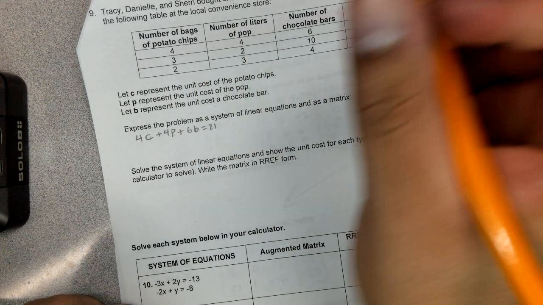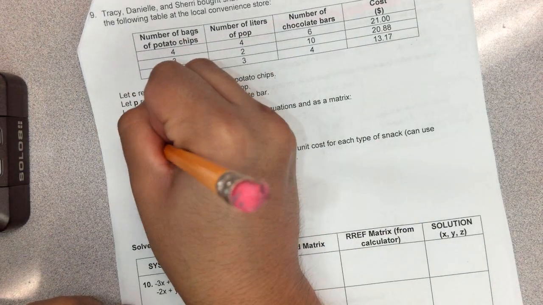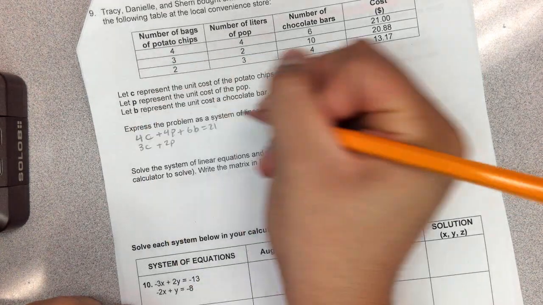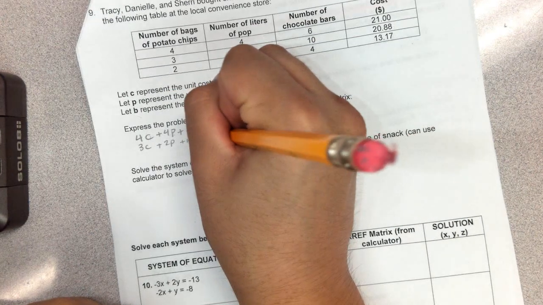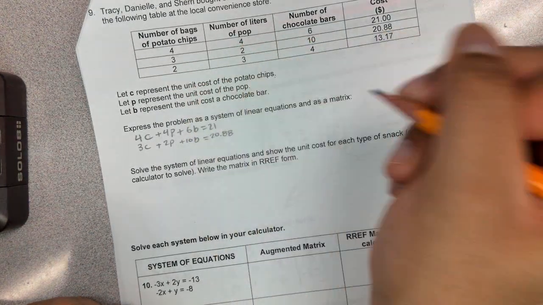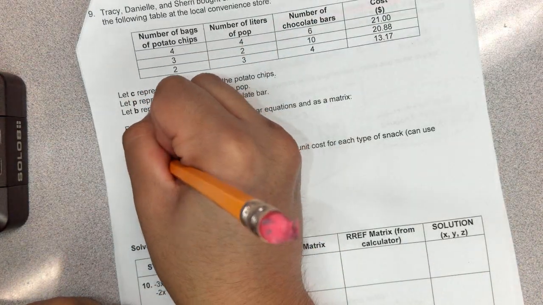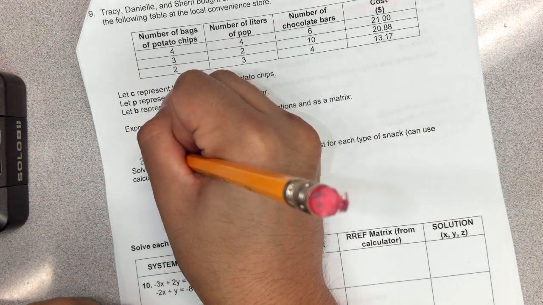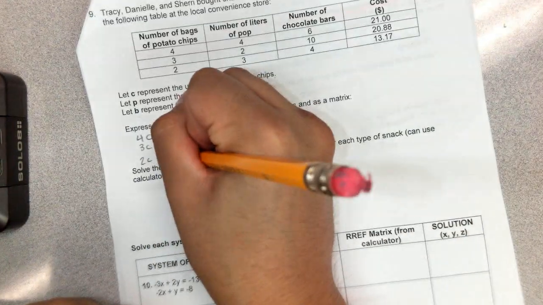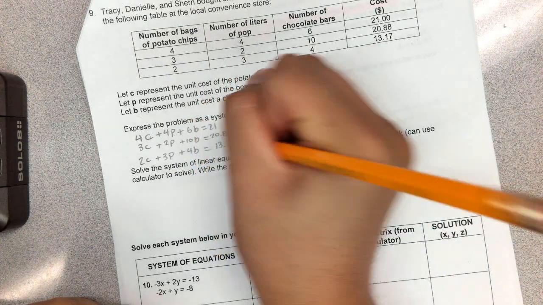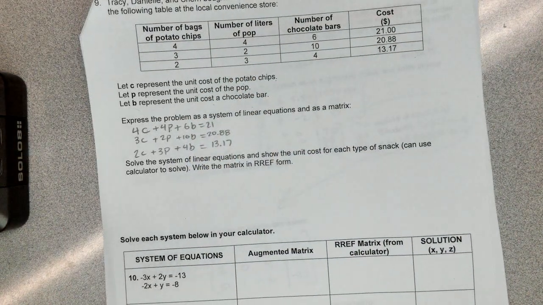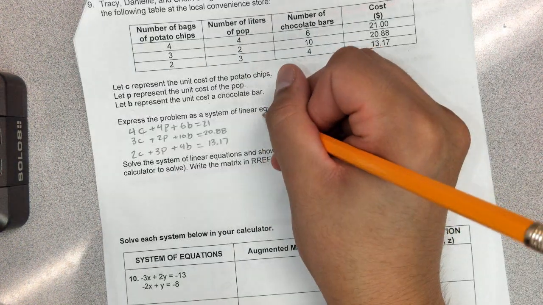Then 3C plus 2P plus 10B equals 20.88. 2C plus 3P plus 4B equals 13.17. Then just convert this to a matrix.